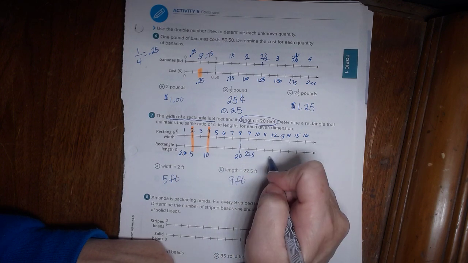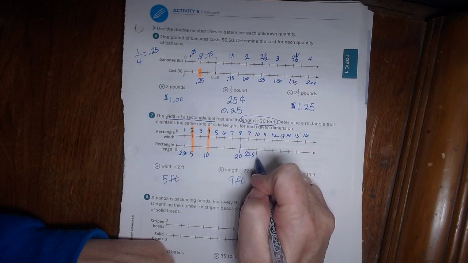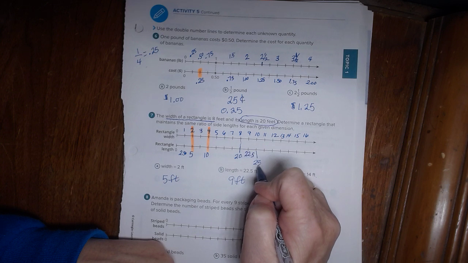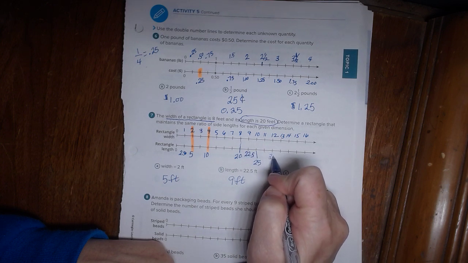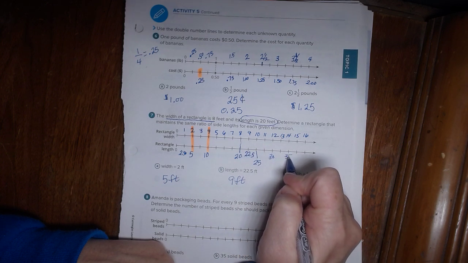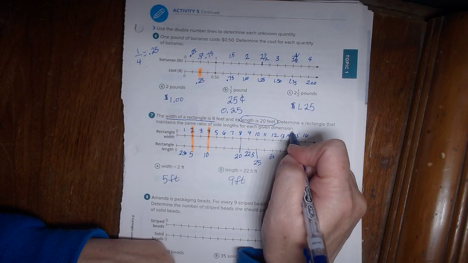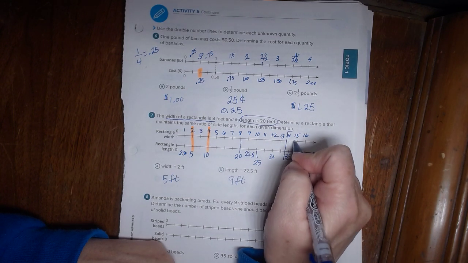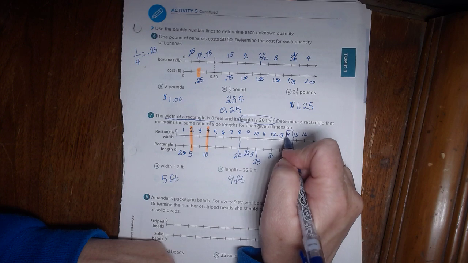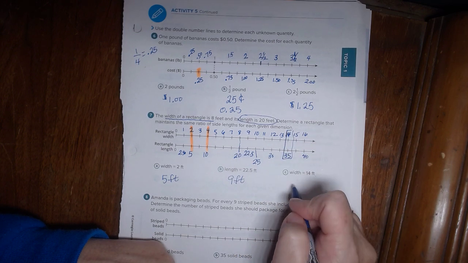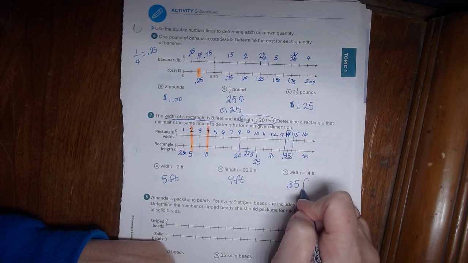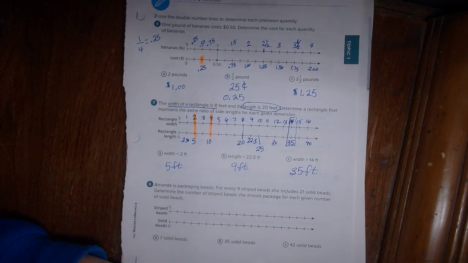So every other one is going to go up 5. So this one is 25. Skip 1, 30. Skip 1, 35. Skip 1, 40. So the 14 is right here. I just went through that one, you know what I mean. So 35 feet. Okay, last one on this page.